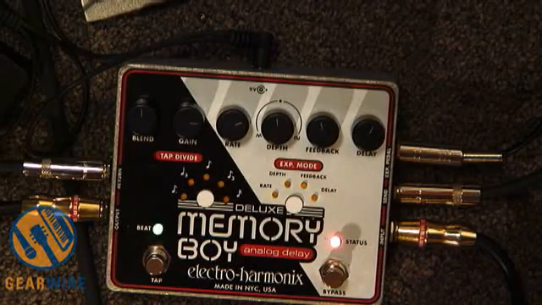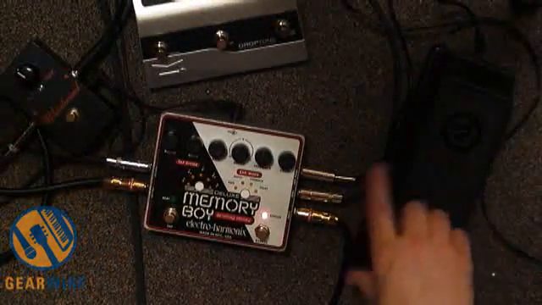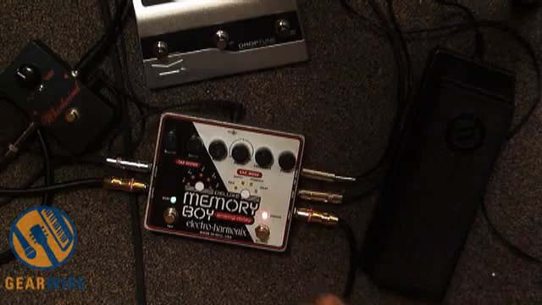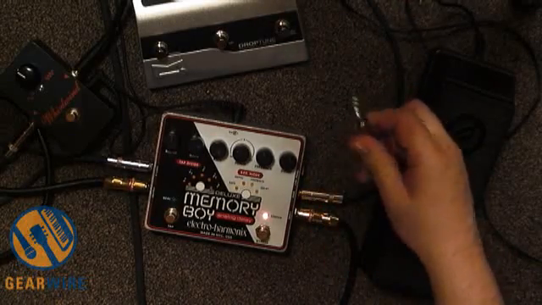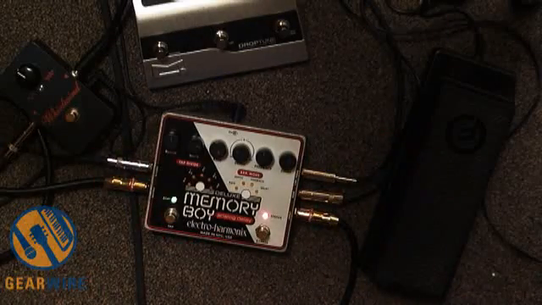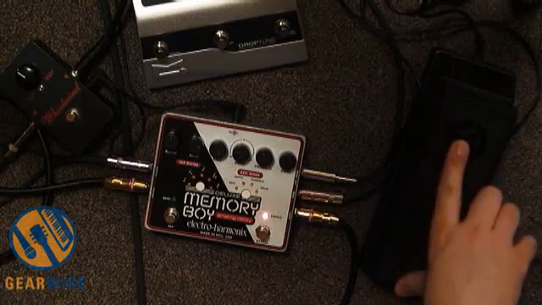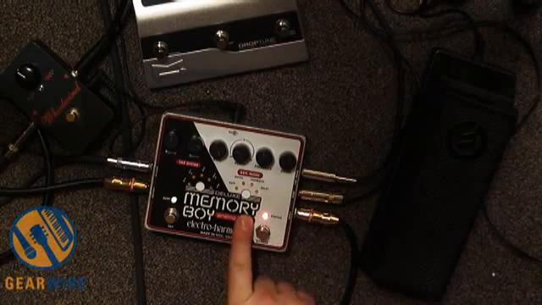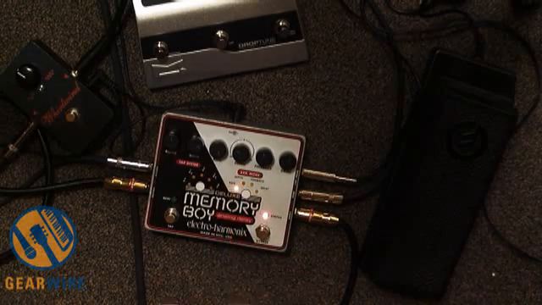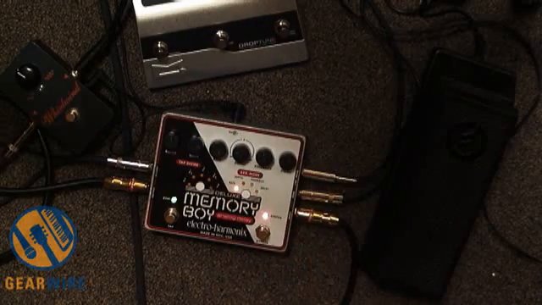Now let's back it up because I've got an expression pedal connected here. So as you can see, we've got a Moog EP-2 hooked up here. Any expression pedal with TRS like this will work. All right. Now you choose what parameter your expression pedal is controlling with the expression mode button. The first one here is a rate control. Now, rate right here is the rate of the tape flutter.